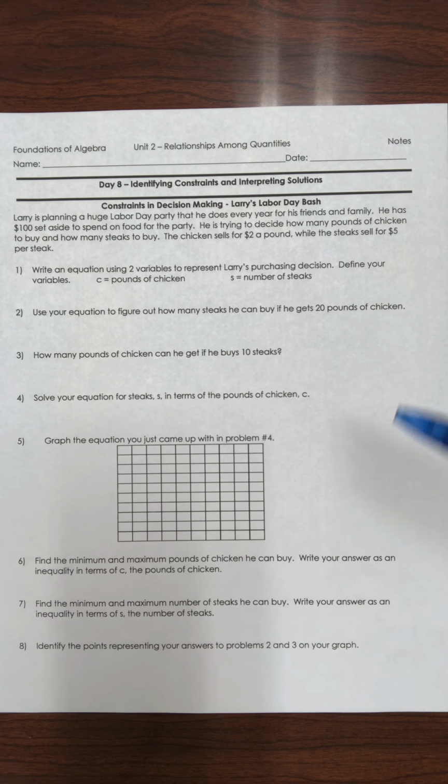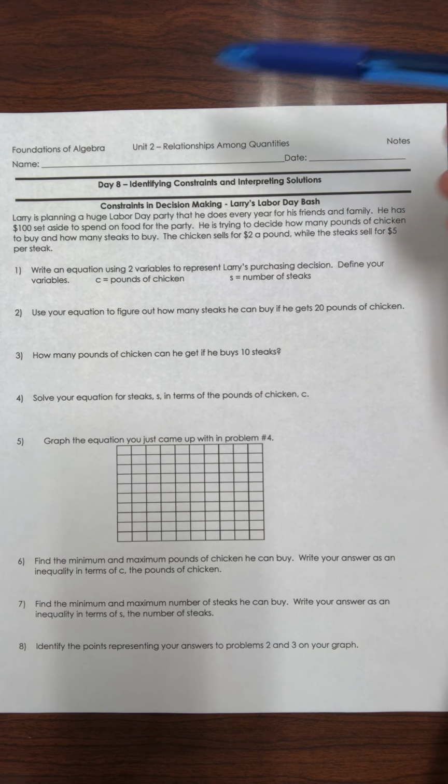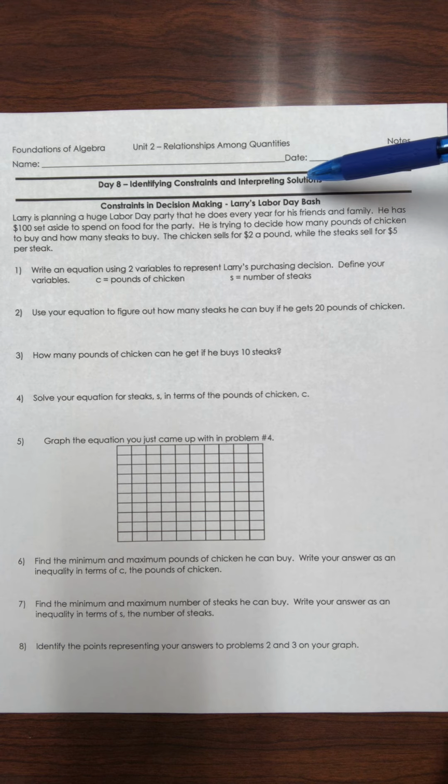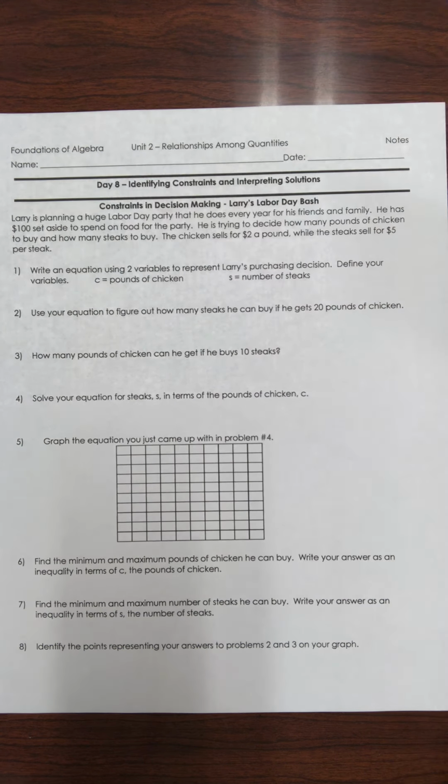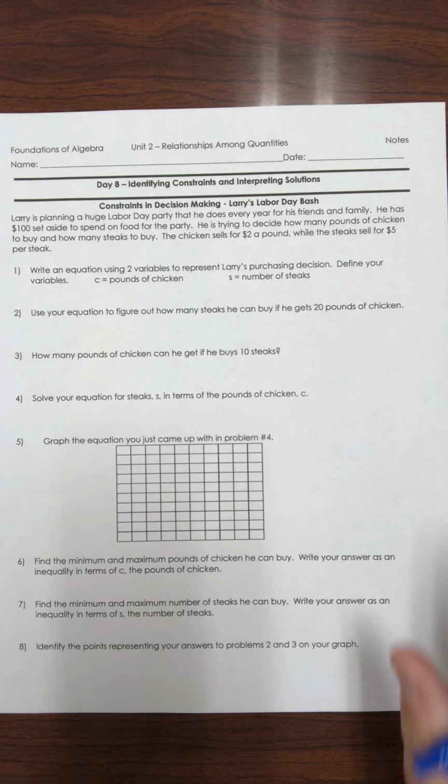All right, class, today we're going to do our notes for identifying constraints and interpreting solutions. You can ignore that day 8. That's when we're face-to-face every day, and that's not what kind of schedule we're on. A lot of words on this, but you'll see when we break this down, it's really not all that complicated once we figure out what we need to pull out of all these words.